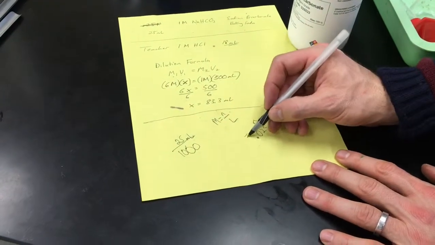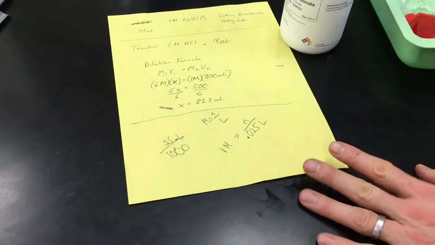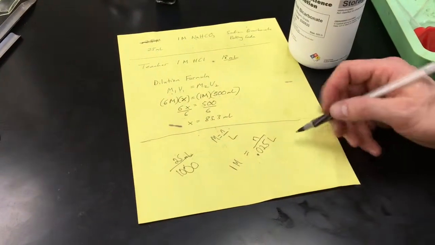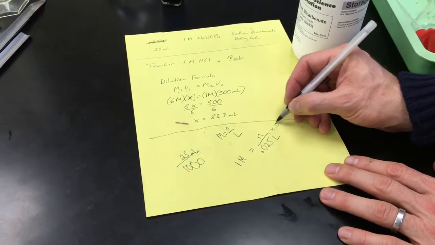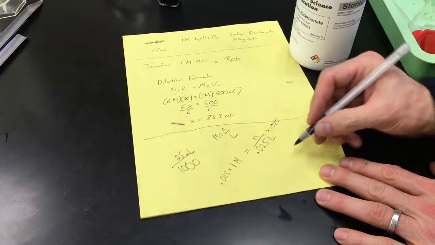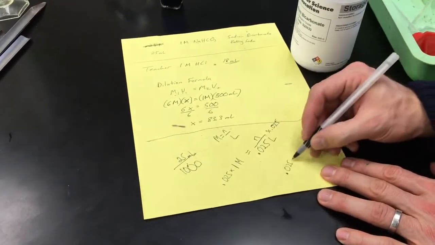The moles equals the molarity times the liters. Now, how strong did I want to make it? I wanted to make it a 1 molar, just the same strength as the acid. So I solve for this now by multiplying by 0.025 to both sides. And 0.025 times 1, as you know, is 0.025 moles.